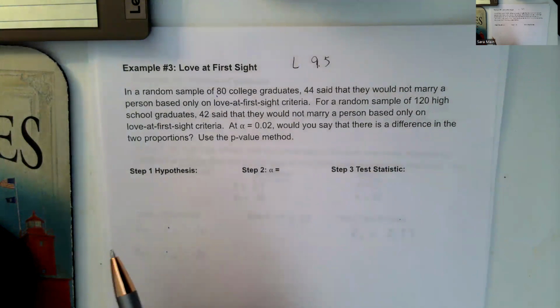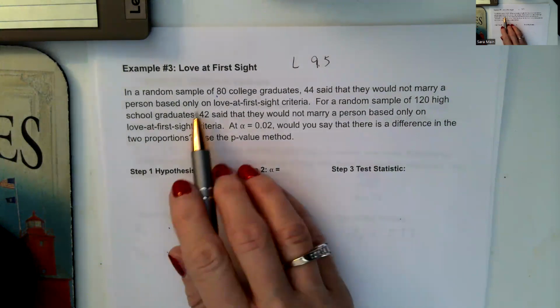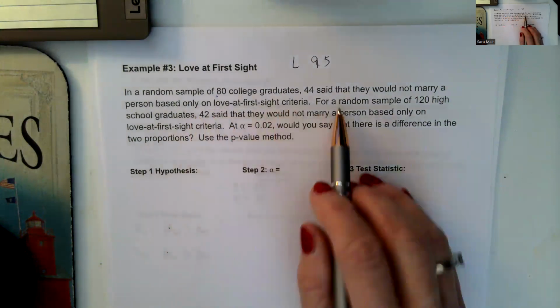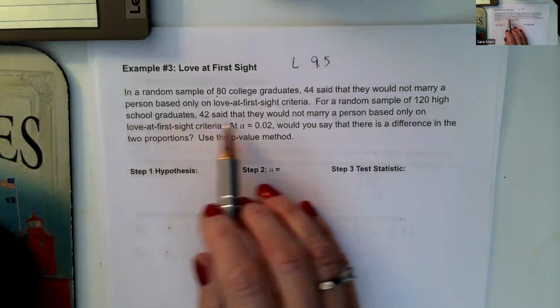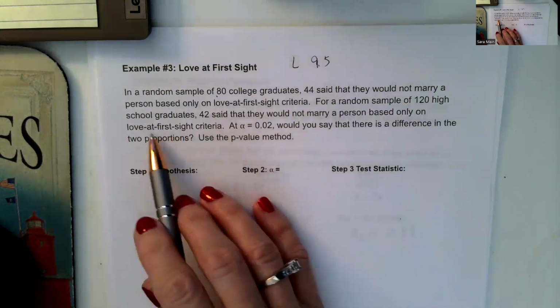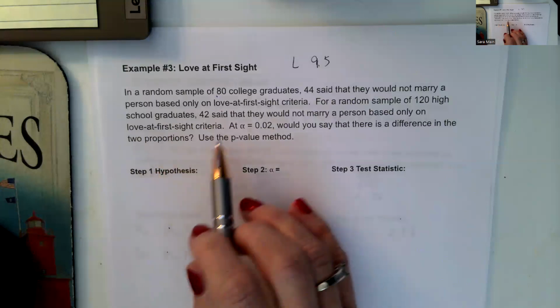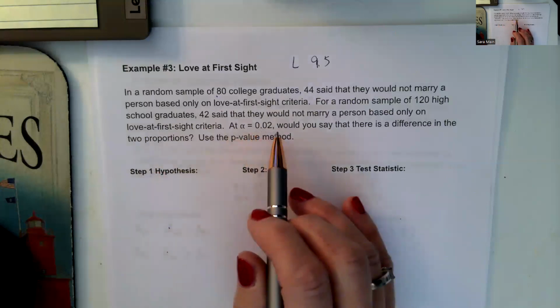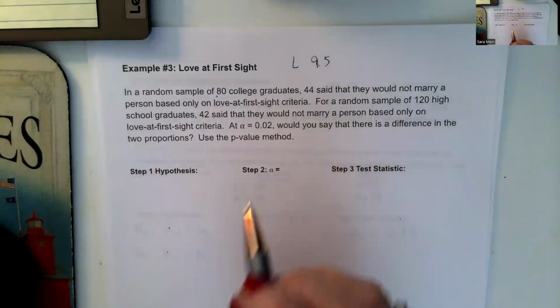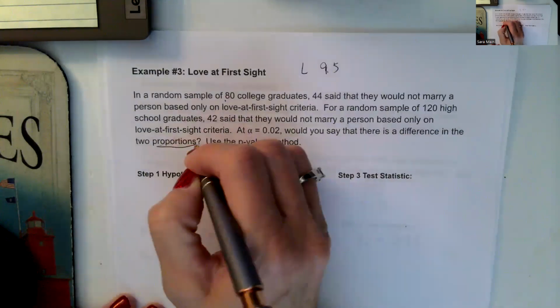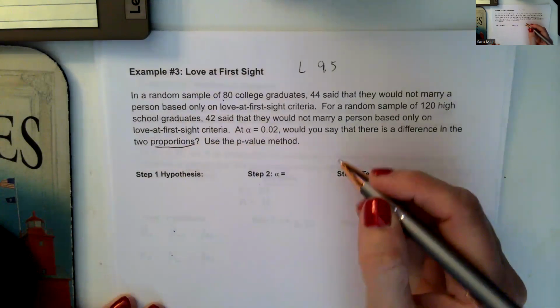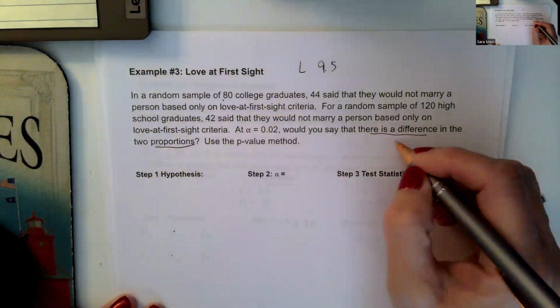In a random sample of 80 college graduates, 44 said they would not marry a person based on only love at first sight criteria. For a random sample of 120 high school graduates, 42 said that they would not marry a person based only on love at first sight criteria. At alpha equal to 0.02, would you say that there is a difference in the two proportions? So we are looking at proportions, qualitative data, and it says, is there a difference? So that's going to be a two-tailed, not equal to.